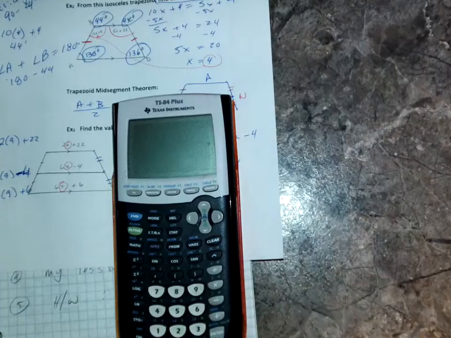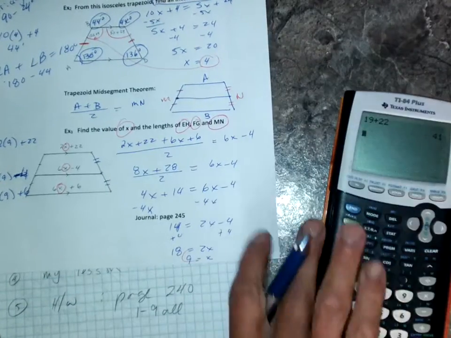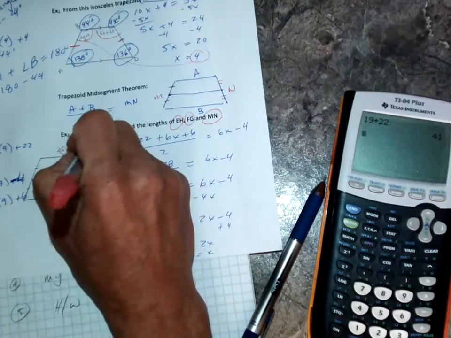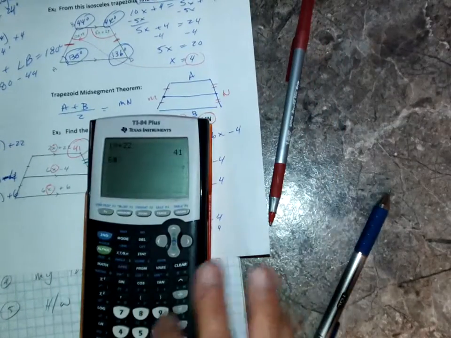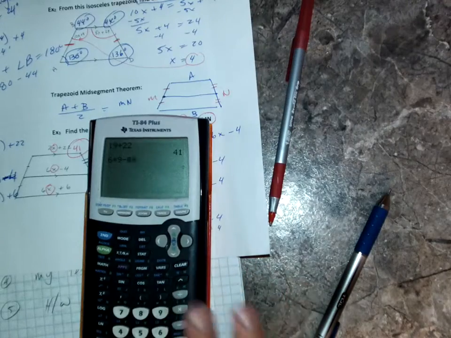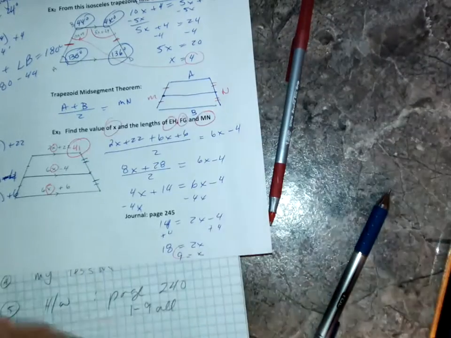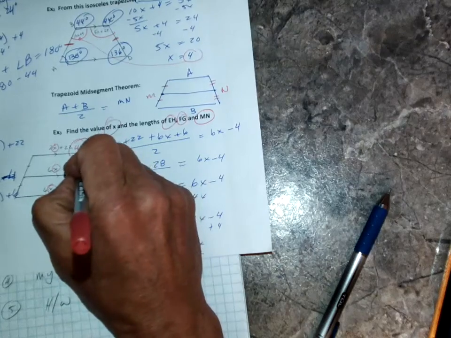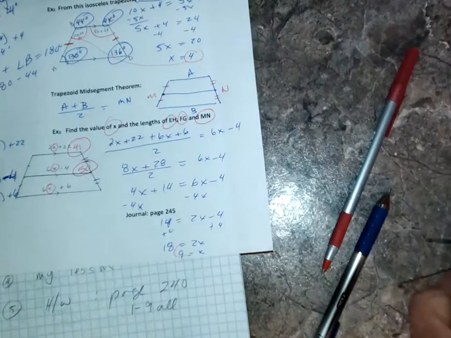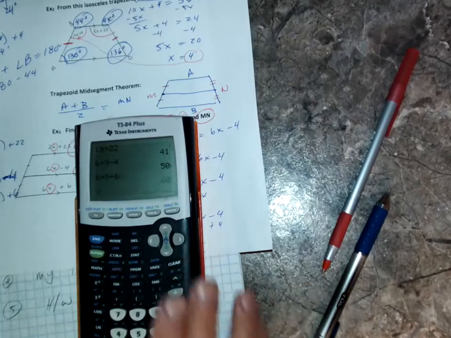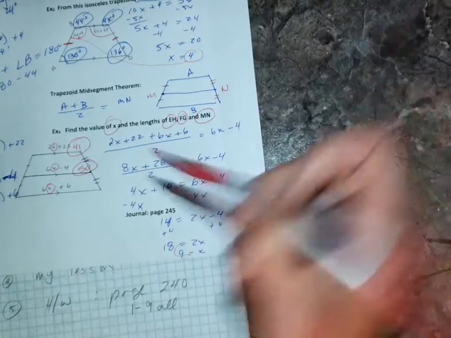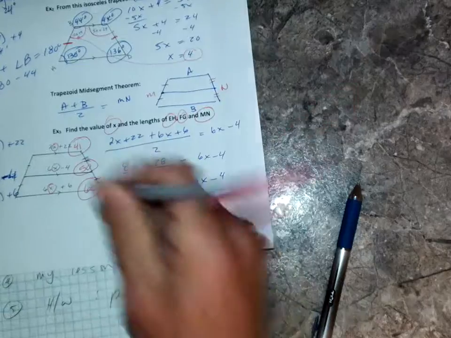What's 18 plus 22? This side is 41. Alright. 6 times 9 minus 4. This side is 50. And 6 times 9 plus 6 is 60. There you go. Okay.